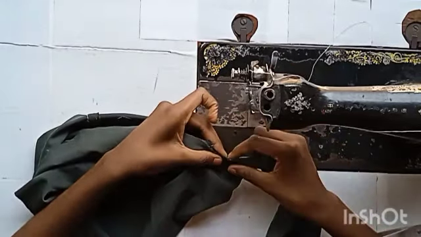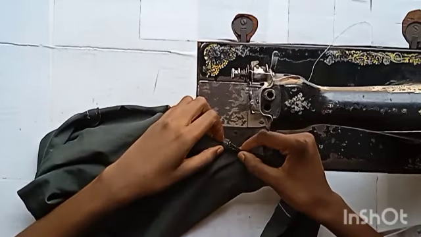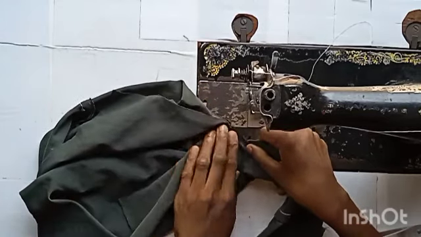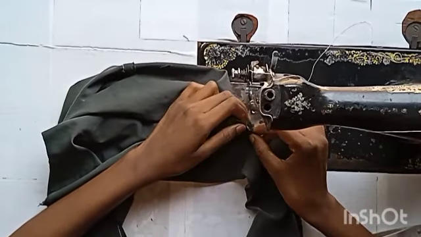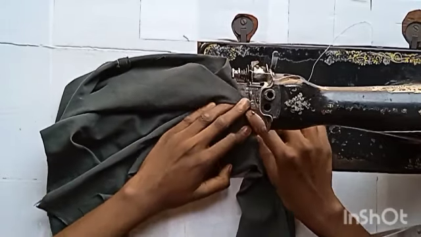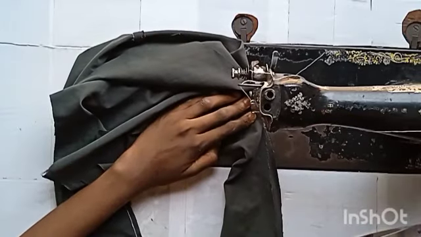You sew from the center all the way to the belt, okay? And do not worry, I'll show you where you're going to be turning this belt out from because it's at the back. Of course, you're going to be turning the belt to be in front.